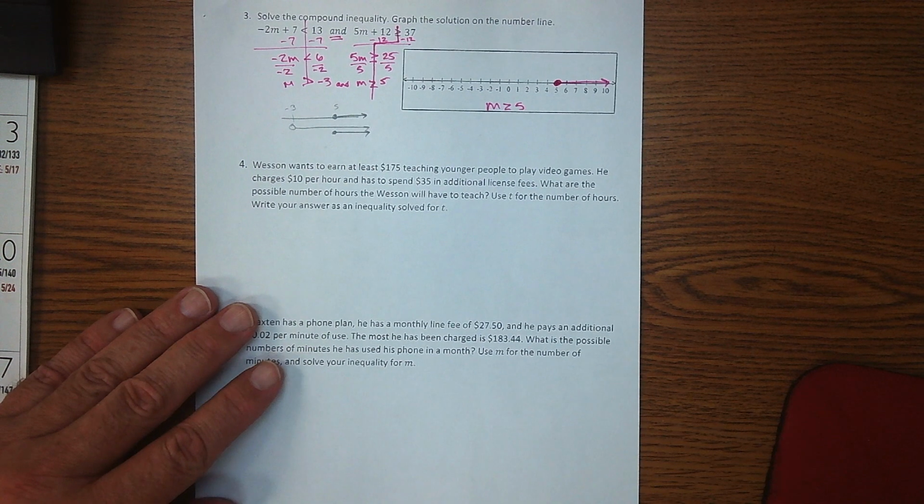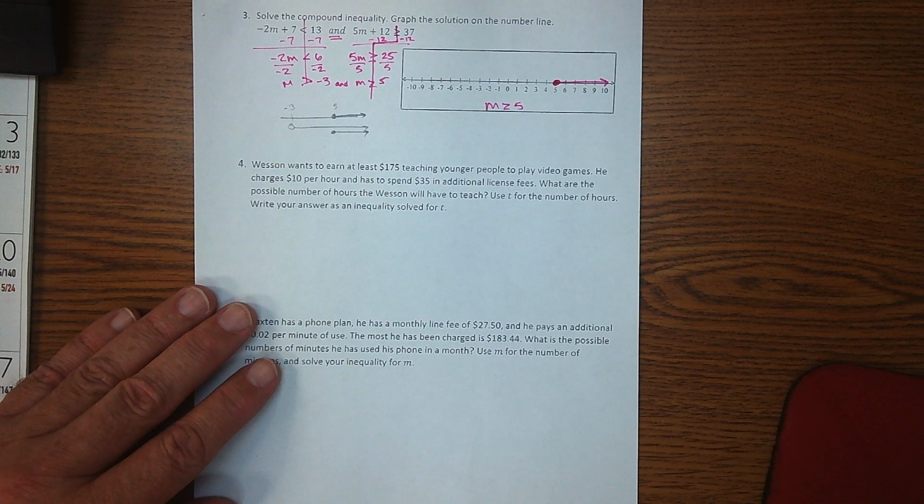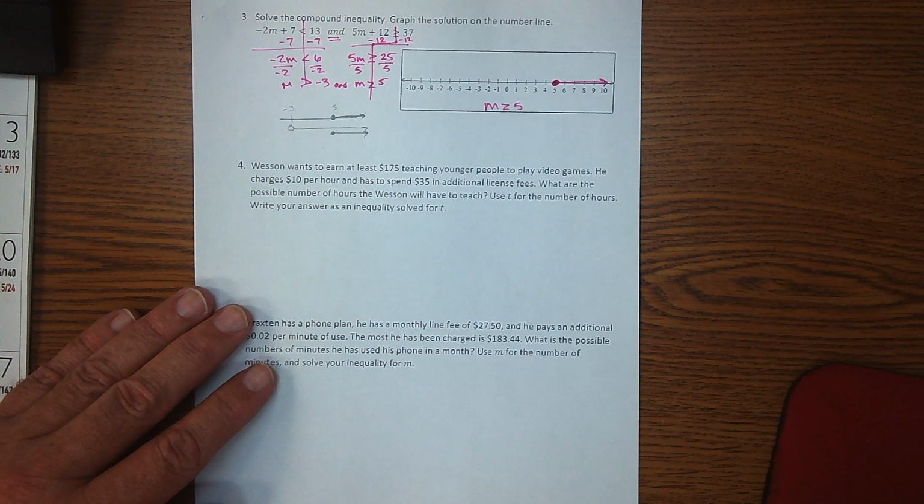Okay, questions on those? You guys okay with that? I guarantee you guys, solving the problem is not going to be the problem. Getting on the graph properly is going to be the problem.